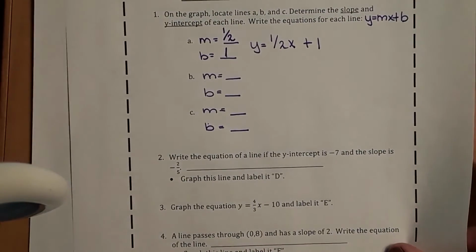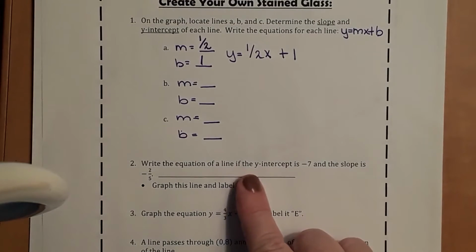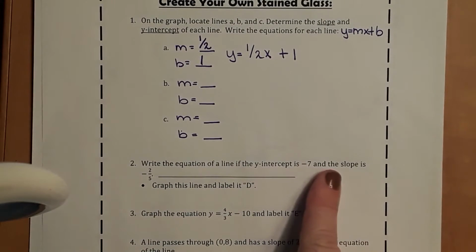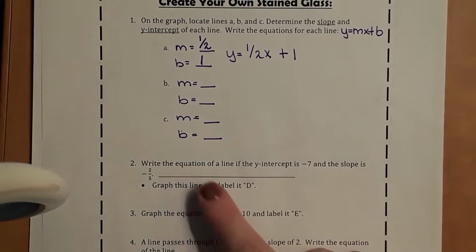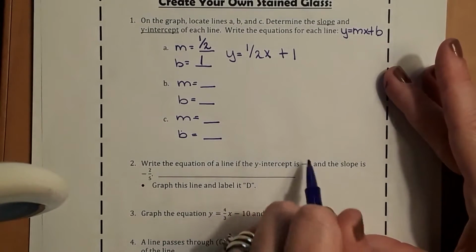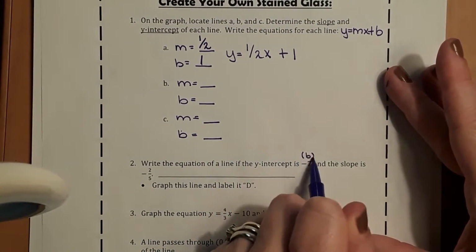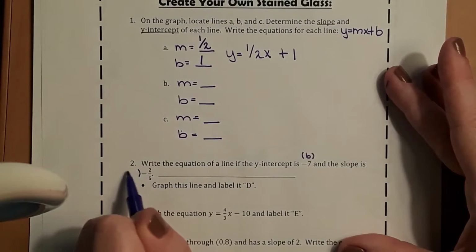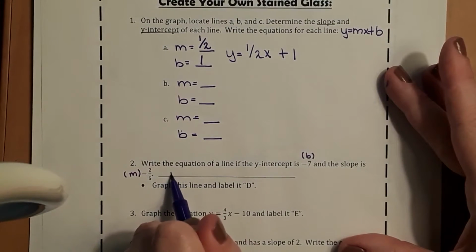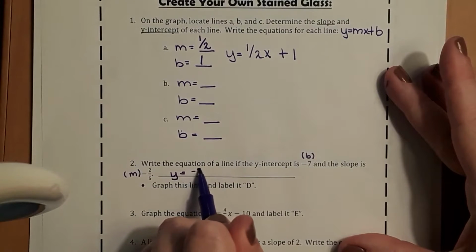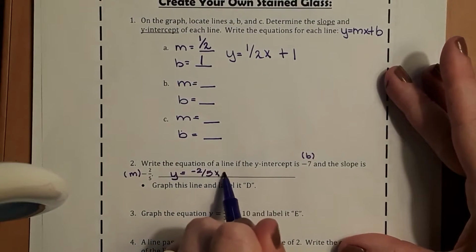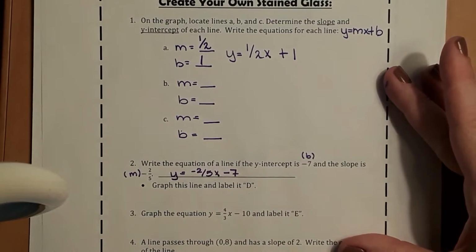Let's look at number 2. It says write the equation of the line if the y-intercept is -7 and the slope is -2/5. Your y-intercept, or your B, is -7, and your slope M is -2/5. Y equals -2/5x minus 7. They want us to graph it.